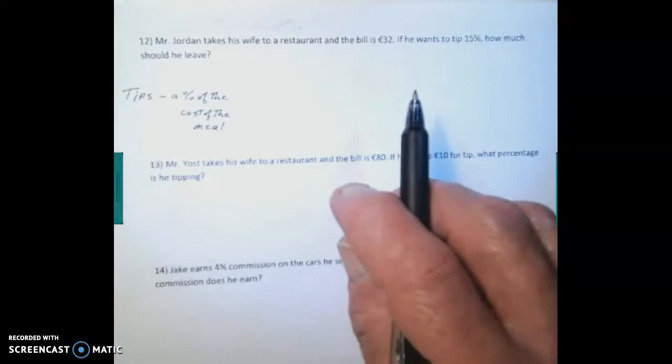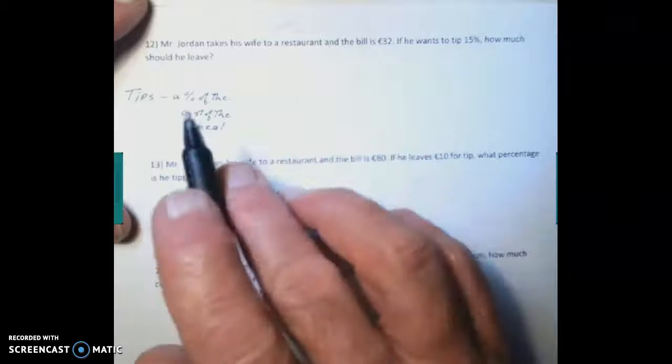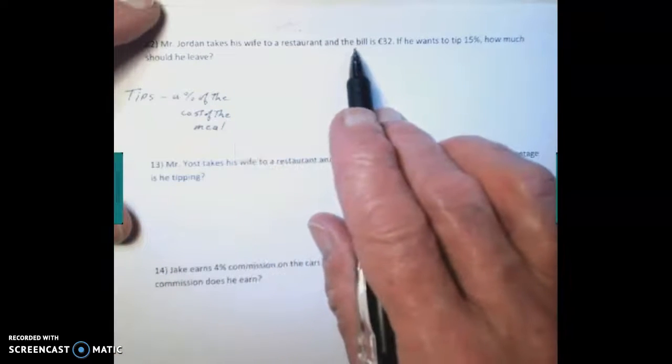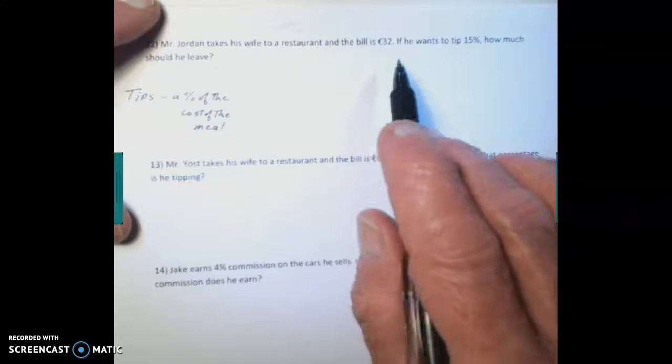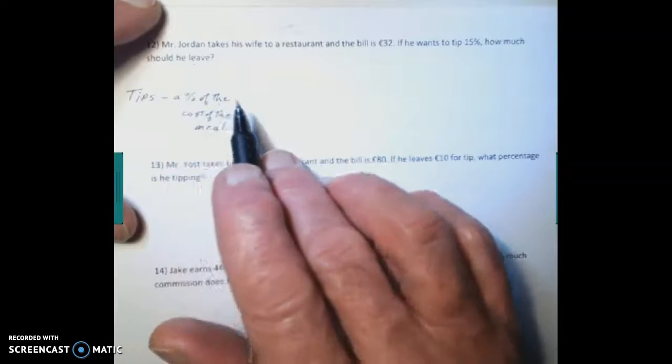Okay, Unit 6 Test Study Guide, question number 12. This is dealing with tips. Mr. Jordan takes his wife to a restaurant and the bill is 32 euros. He wants to tip 15%. How much should he leave?